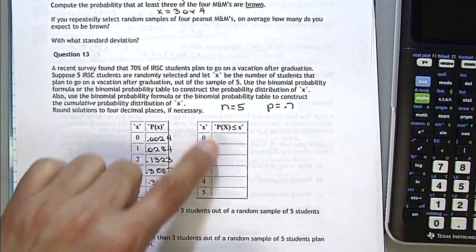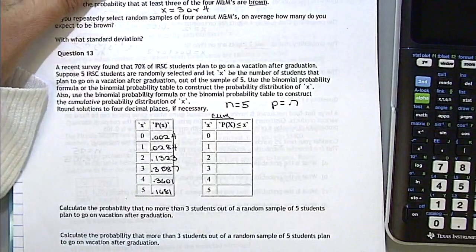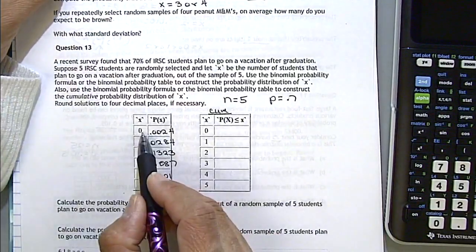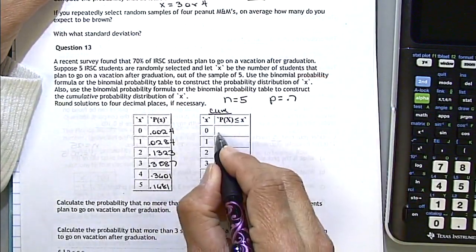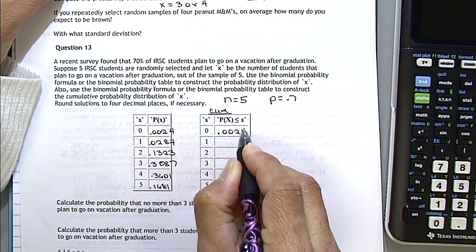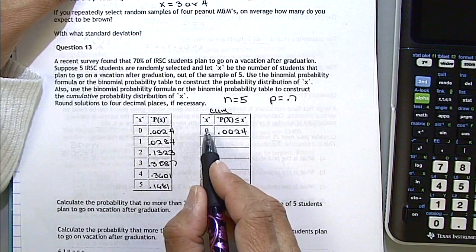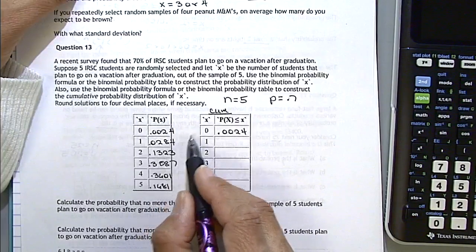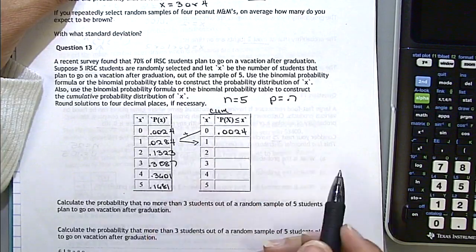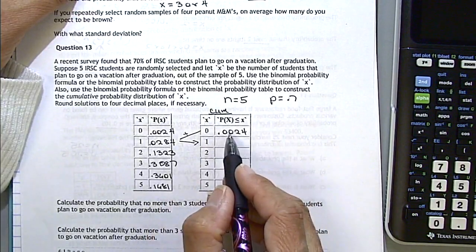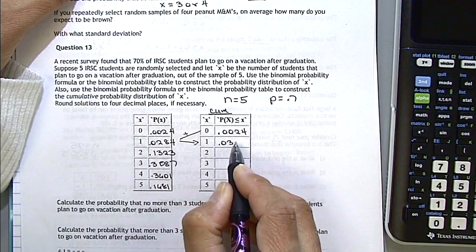Now, what is the cumulative? This is the cumulative distribution. Well, it just takes each x value and adds up the ones above it. For the first one, it's always just the same as the first one, right? And then it would take this probability for 0 and add that one to it. So it's going to be this plus this equals that. Got it? So I'm going to say 0.0024 plus 0.0284, and I'll get 0.0308.